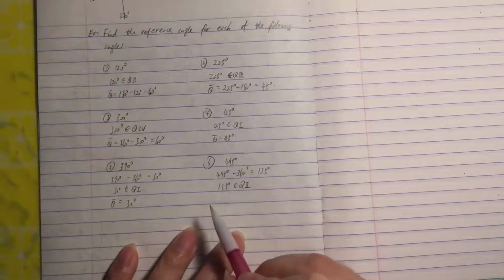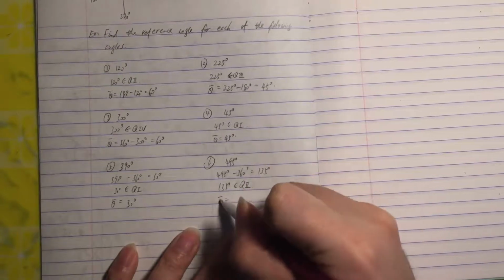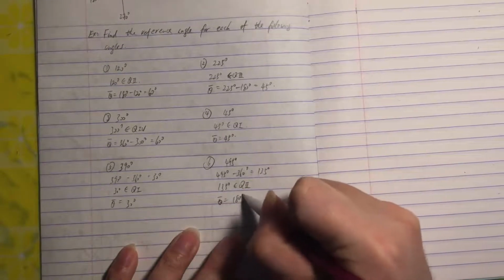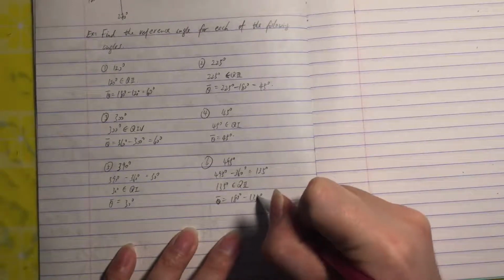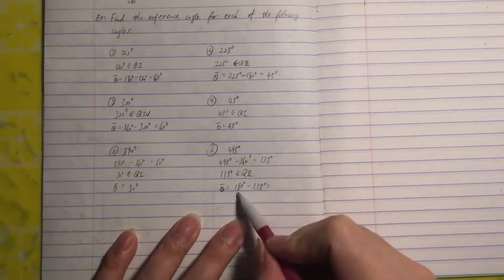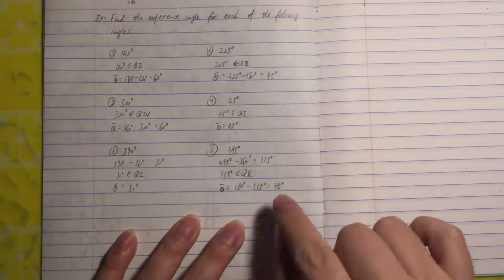If the angle lies in the second quadrant, its reference angle is always 180 minus this angle. And 180 minus 135 is 45 degrees. That's its reference angle.